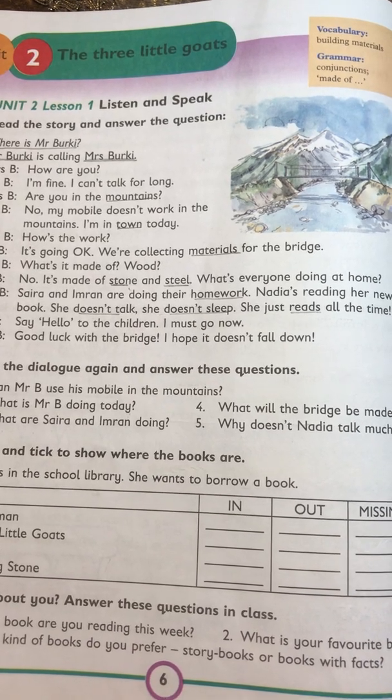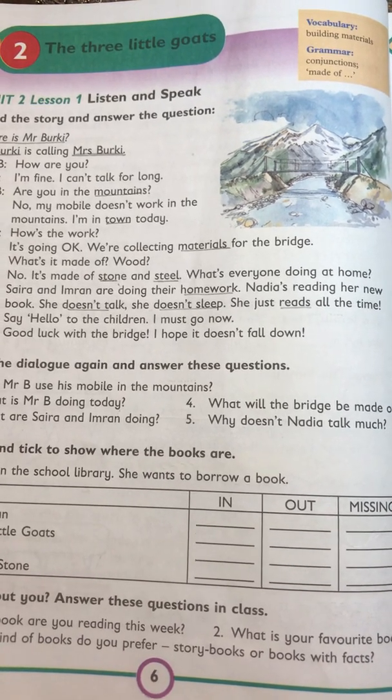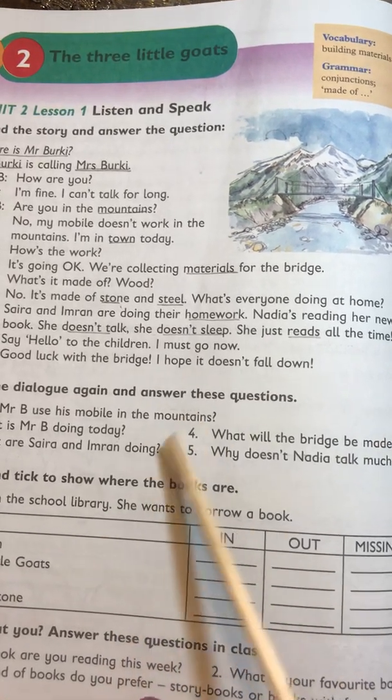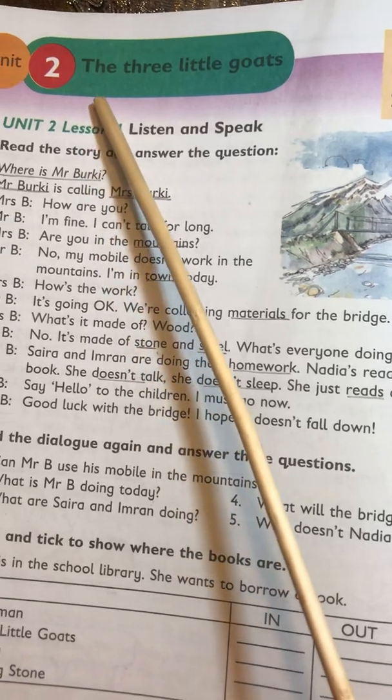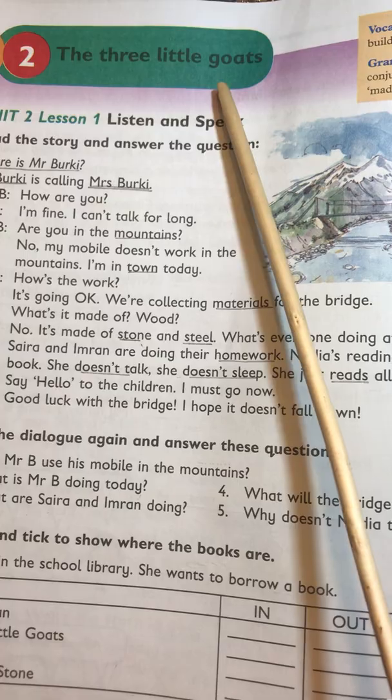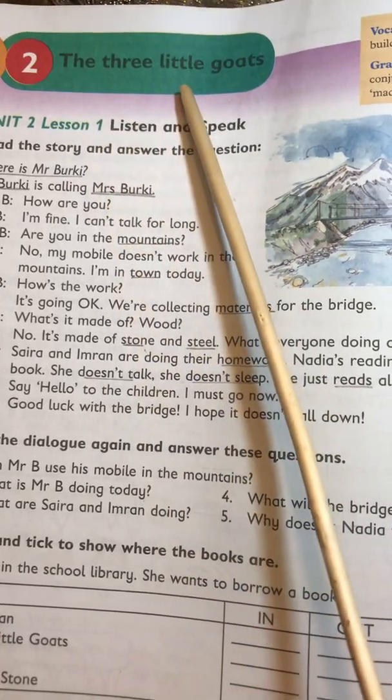You are required to open page number 6 of your Oxford Progressive English book. Now children, what is the name of the unit? The Three Little Goats. What is the name of the unit? The Three Little Goats.